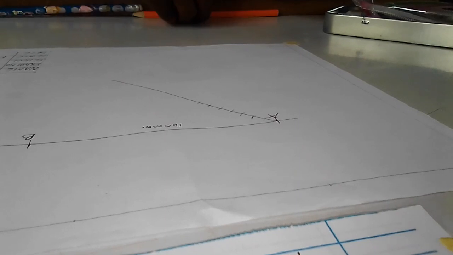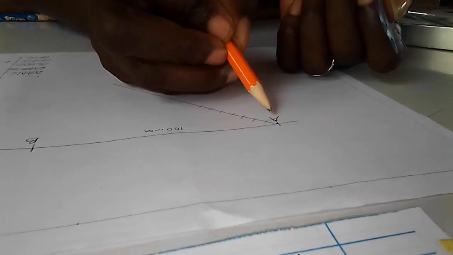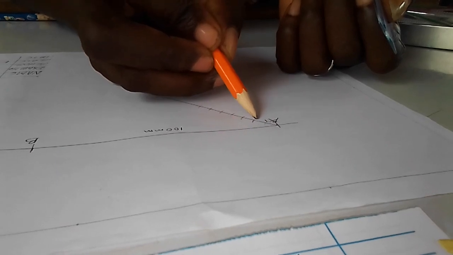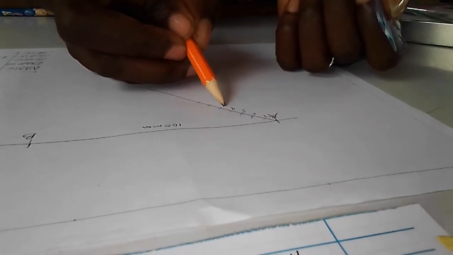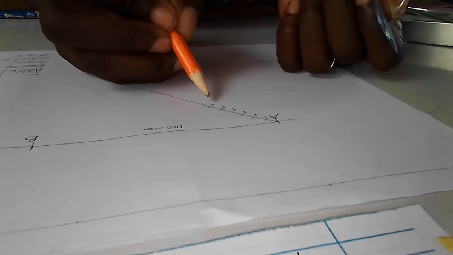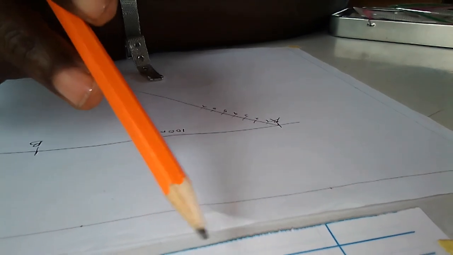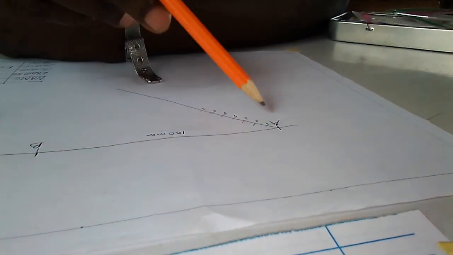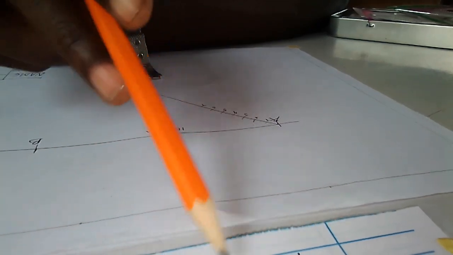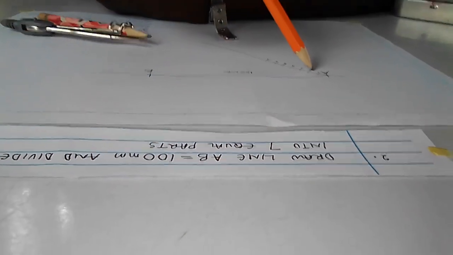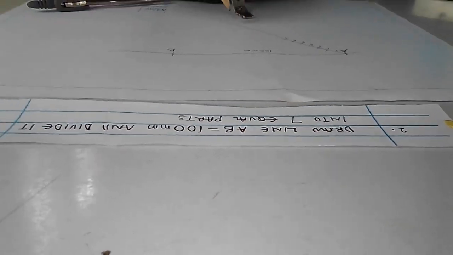I can indicate it with figures so that it won't disturb me. This is the 0 starting here. This is 1. This is 2. This is 3. This is 4. This is 5. This is 6. And this is 7. If the division you are asked for is not 7, you just have to follow the number given. The number given here is 7 equal parts. That's why I've divided this line into 7 equal parts. If it is more than that, you make sure it is more than that.